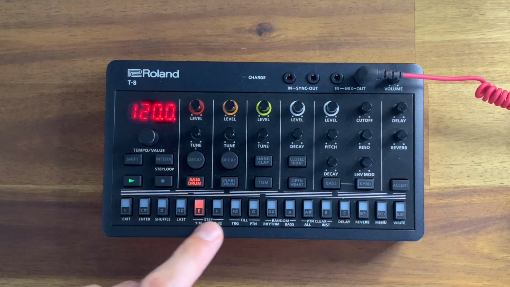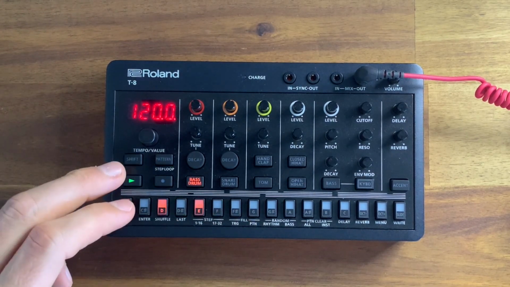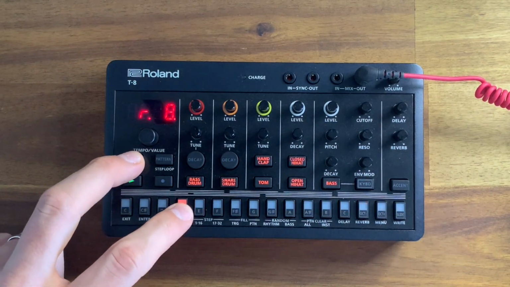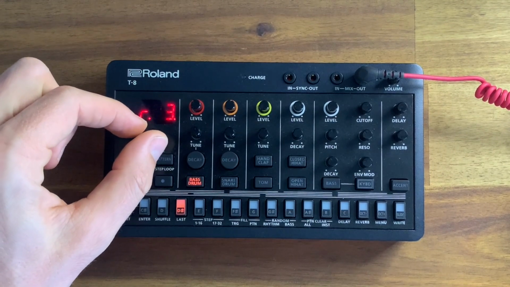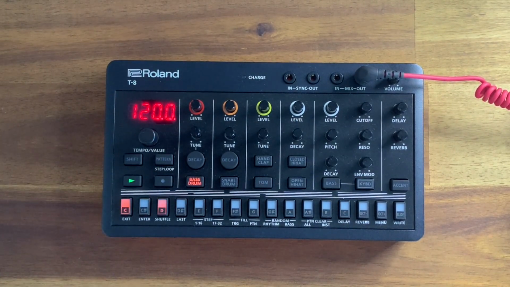And you can see the sequencer is only going to the 8th trigger. If I want longer or even shorter, I can change that again. Shift Last. Maybe I only want 4. Or maybe I want to change time signature. There's a really fast 5/4.